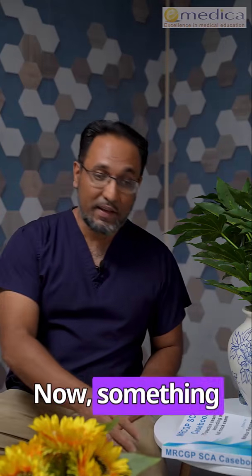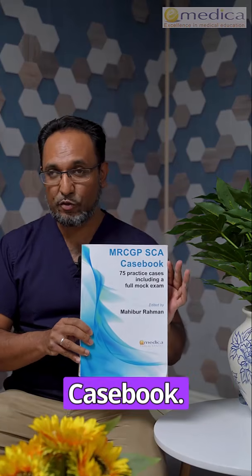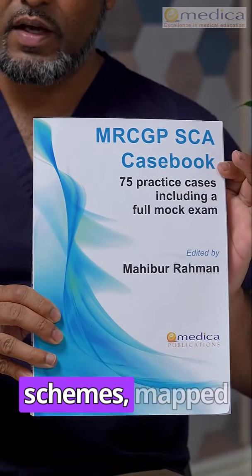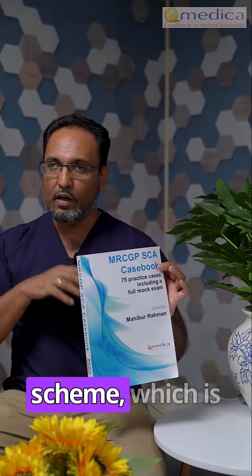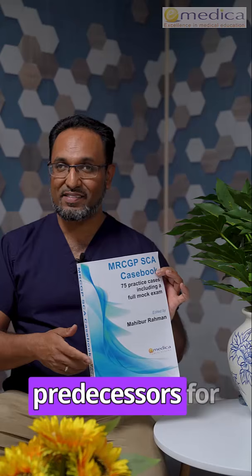Okay. Now, something that can help with that is our MRCGP SCA casebook. This was the first casebook with dedicated mark schemes mapped to the SCA mark scheme, which is different to both the RCA and the CSA, which were the predecessors for this exam.